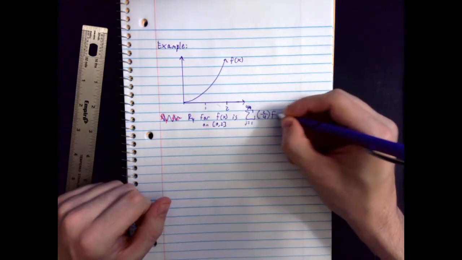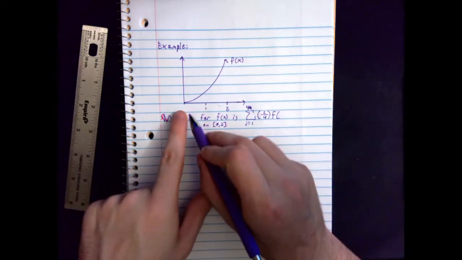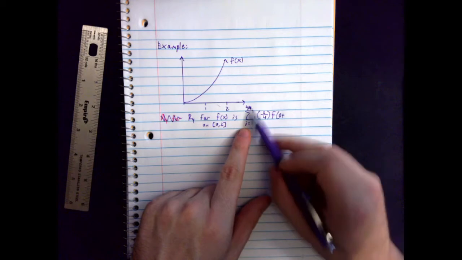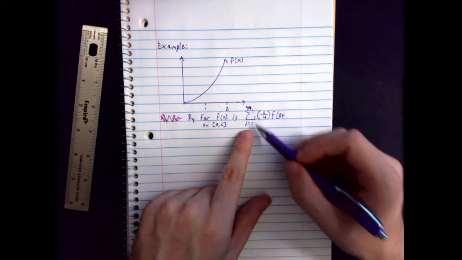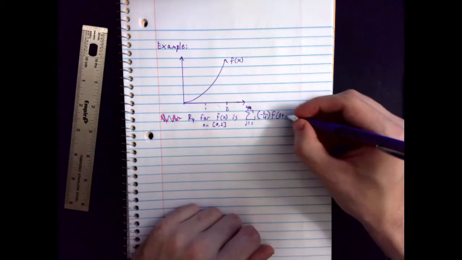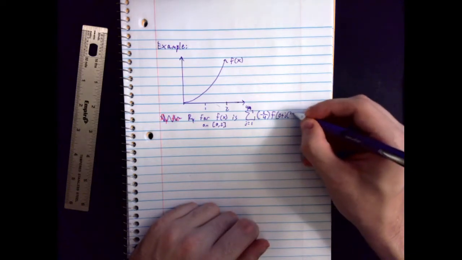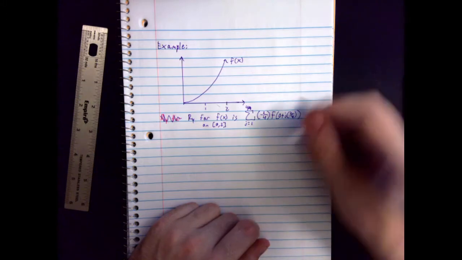And then I'm going to do f of the left endpoint, 0, plus some multiple of the width of each subinterval. So j times 2/4, which is just 1/2. Well, maybe we'll just write 2/4 just to be clear.